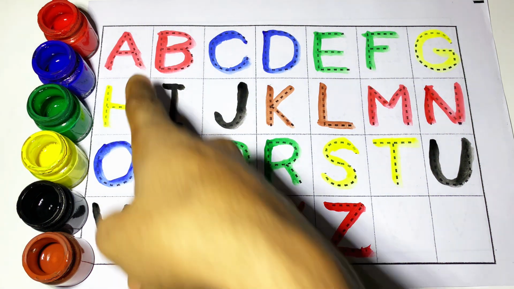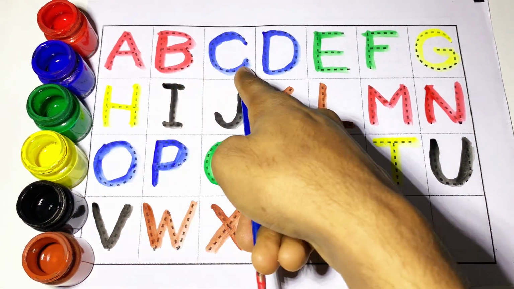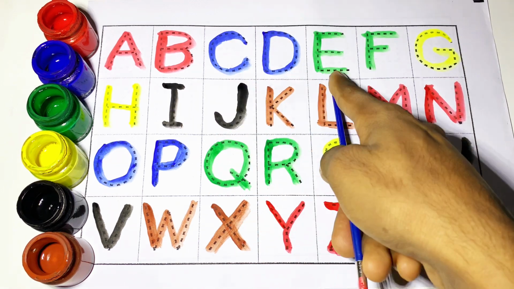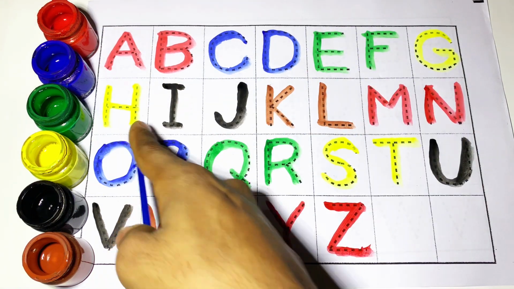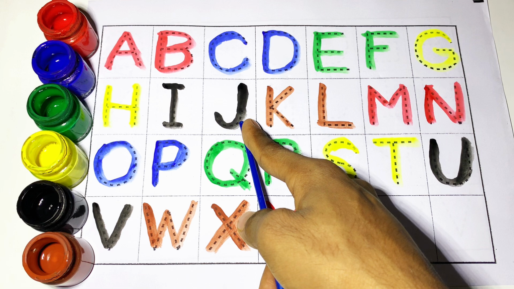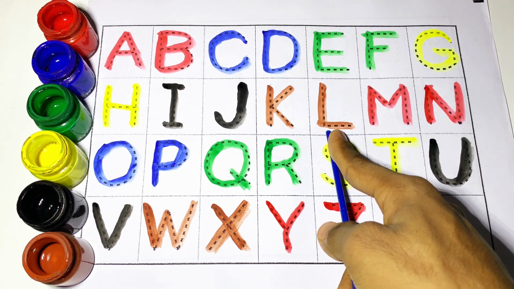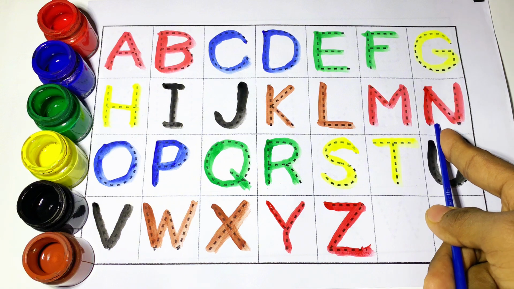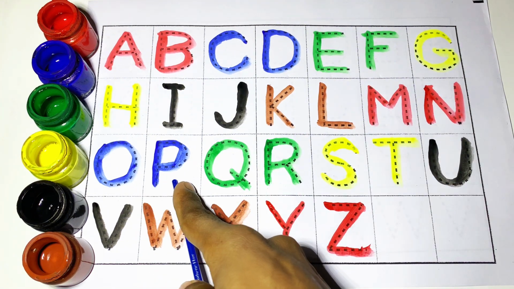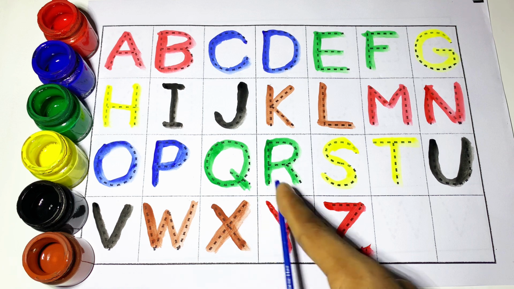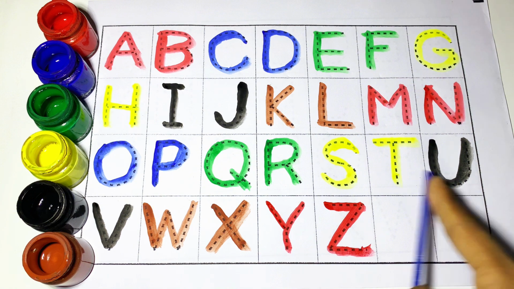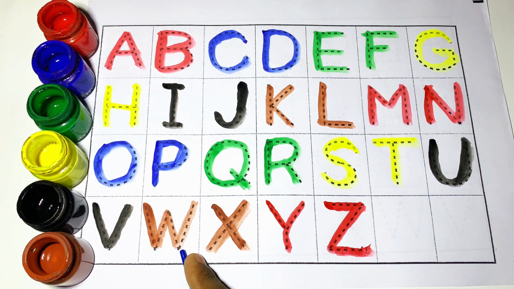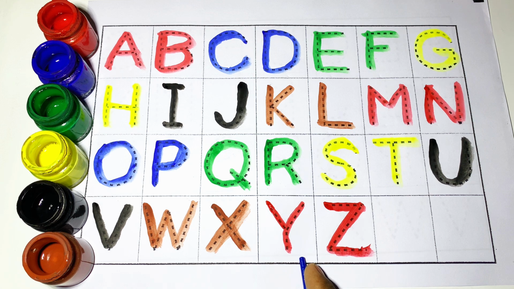Kids, today we drew A for apple, B for ball, C for cat, D for dog, E for elephant, F for fish, G for goat, H for hand, I for ice cream, J for jackfruit, K for kite, L for lion, M for moon, N for nest, O for orange, P for parrot, Q for queen, R for rose, S for sun, T for teacher, U for umbrella, V for vanilla, W for wolf, X for x-ray, Y for yak, and Z for zebra.